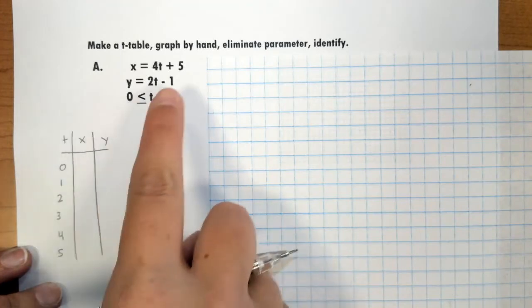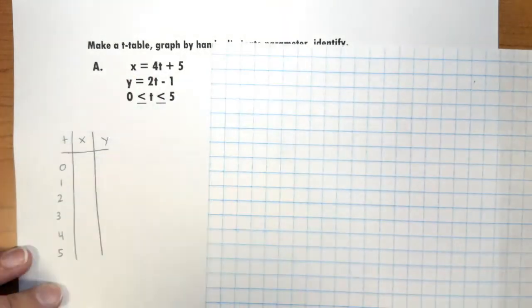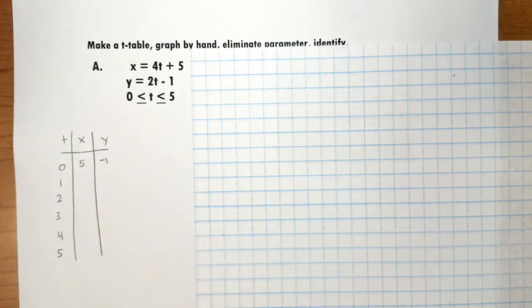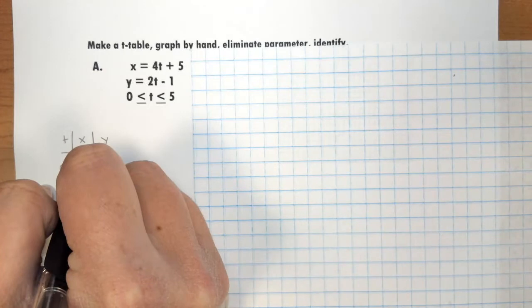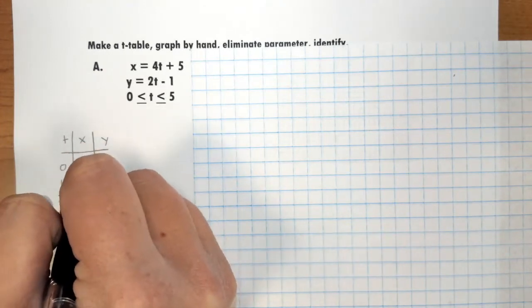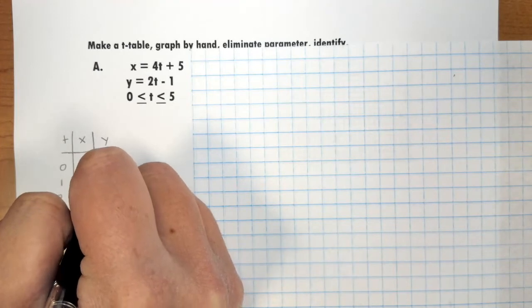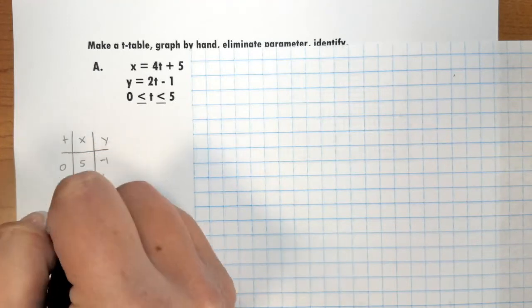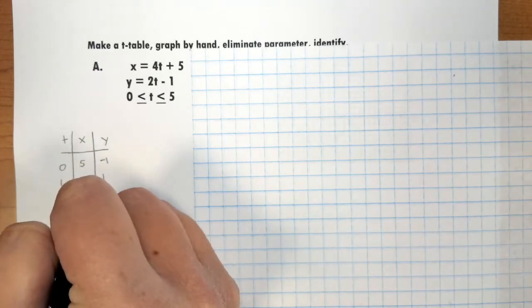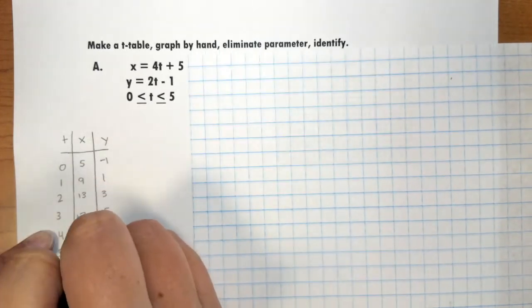So when t is 0, x is 5, and y is -1. And when t is 1, x is 9, y is 1. When t is 2, x is 13, y is 3. When t is 3, x is 17, and y is 5. And then we get 21, 7, 25, and 9.